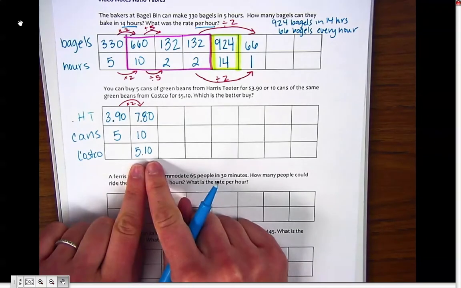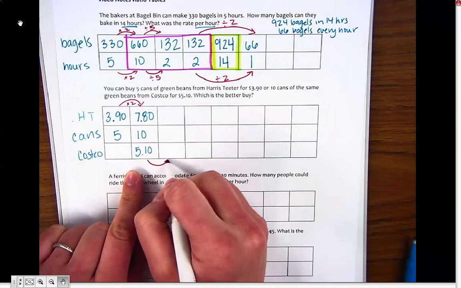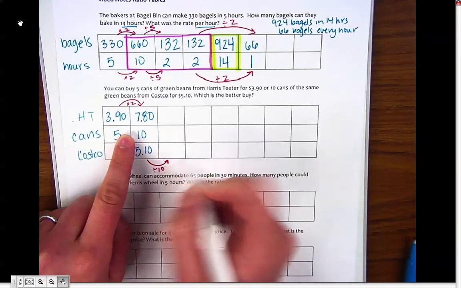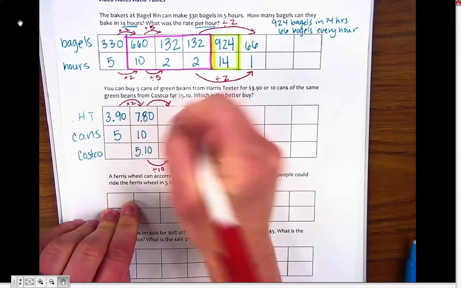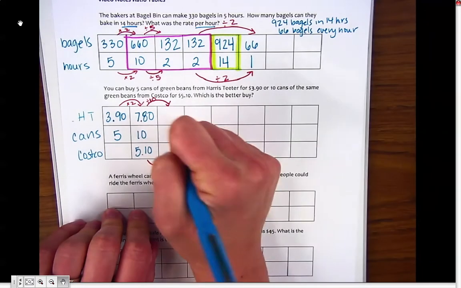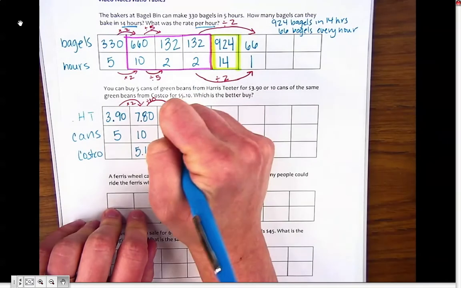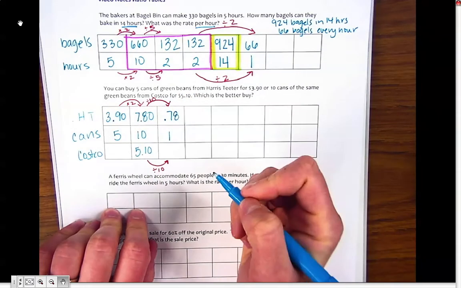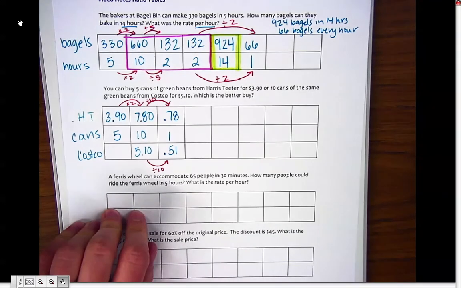Now I think I'm going to look at what is going to be the cost for 1 can of green beans. So to do that, I'm simply going to divide by 10, because that's how many cans each of these numbers represents. This is called unit rate when you're looking at the cost for a single item. And the nice part about dividing by 10 is I'm just going to move my decimal point over. So it's going to be 78 cents per can at Harris Teeter compared to 51 cents per can at Costco. So that helps to prove that Costco is going to be my better deal.